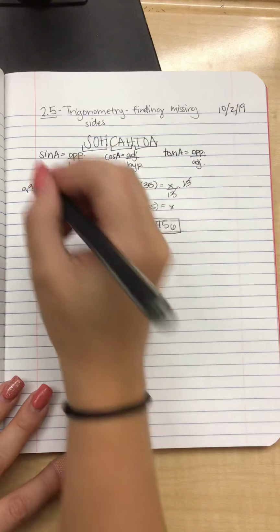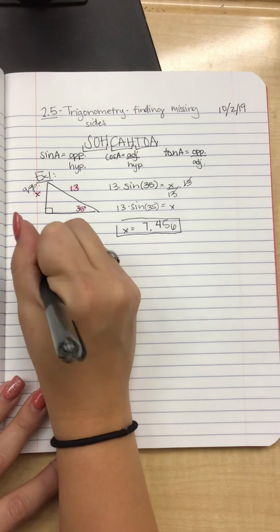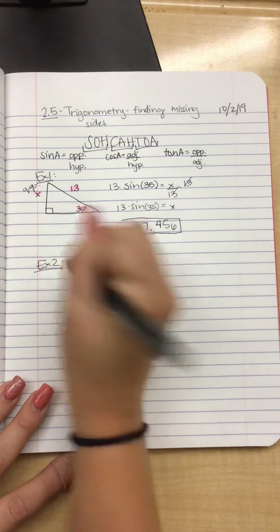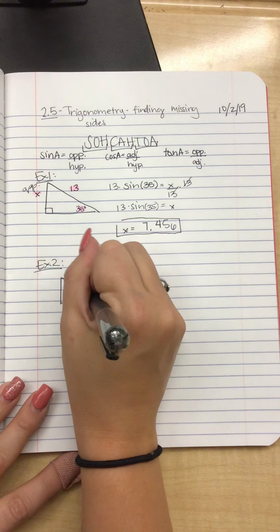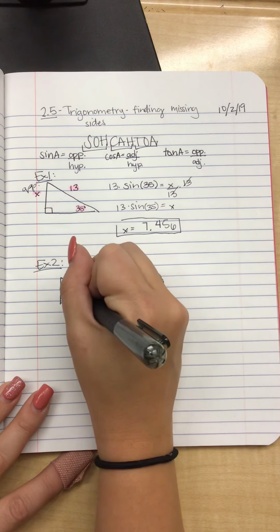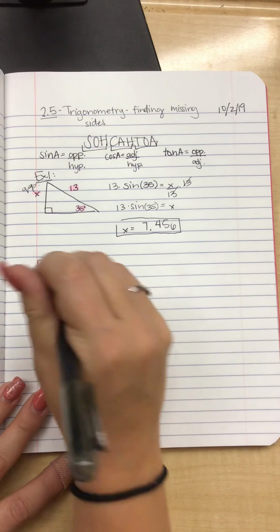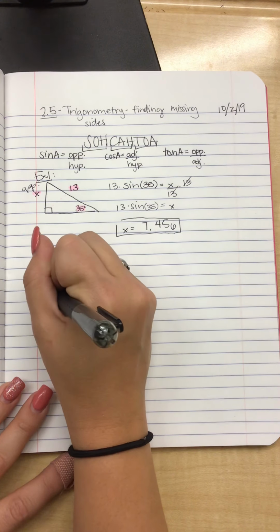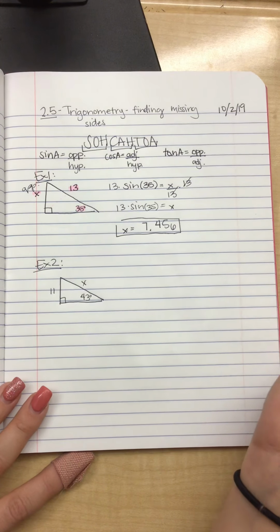All right, so that was example 1. Example 2 is going to be slightly more difficult. Okay. We still are going to have this, let's call it, I don't know, 43 degrees. And I'm going to know this as 11, and this will be x. Okay.